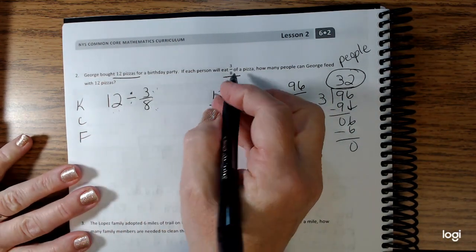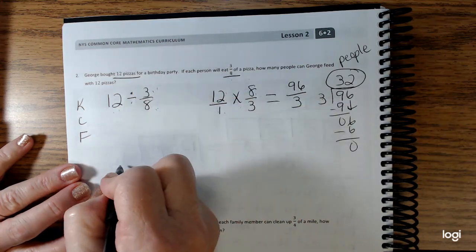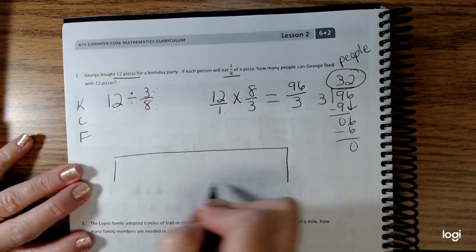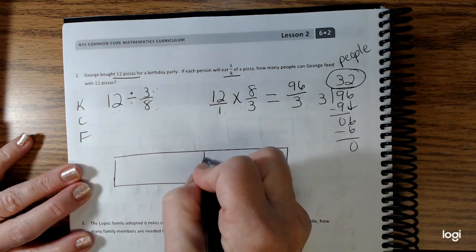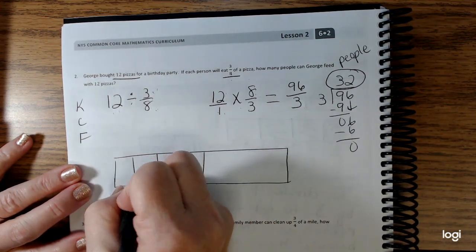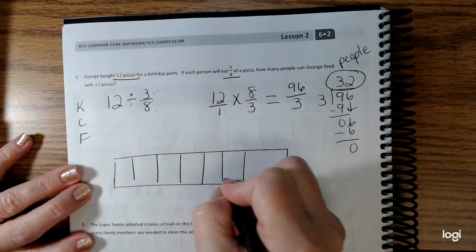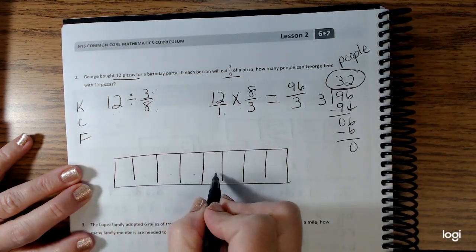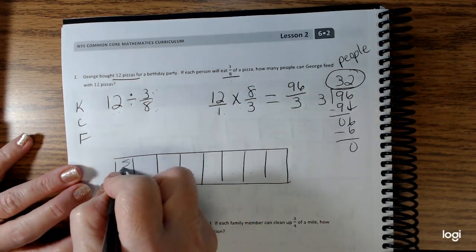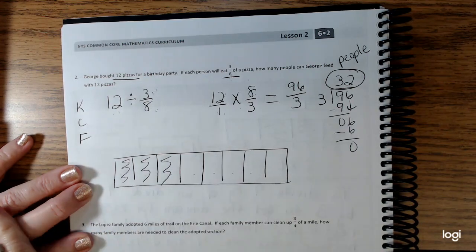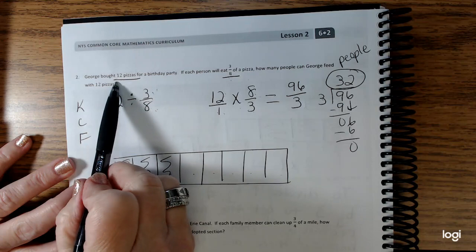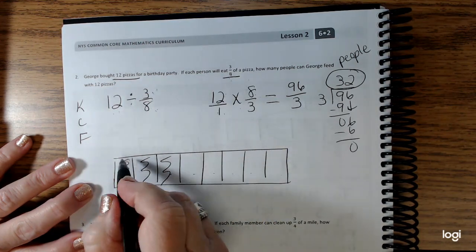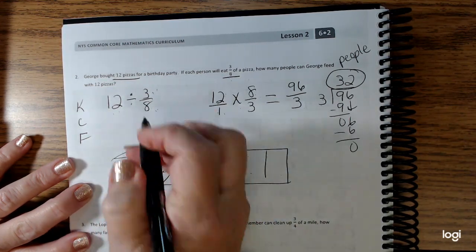If we wanted to make it as a model, remember, we have to do our fraction. So I'm going to take my box here. I'm going to cut it into 8 pieces. 1, 2, 3, 4, 5, 6, 7, 8. We're going to color in 3. According to my directions here, 12 is going to match with my 3/8. So this is 12.